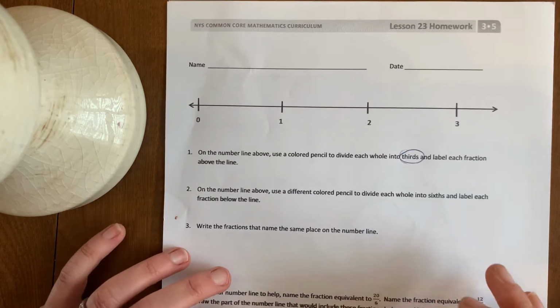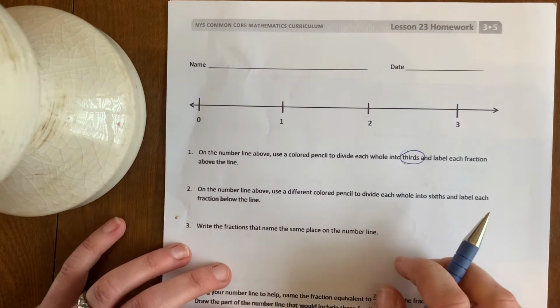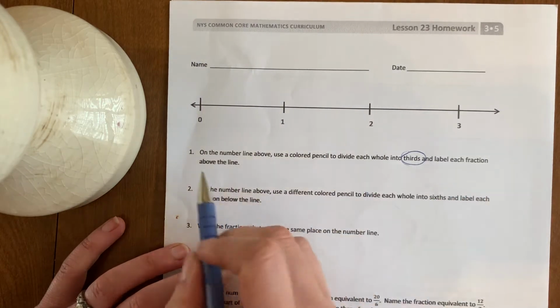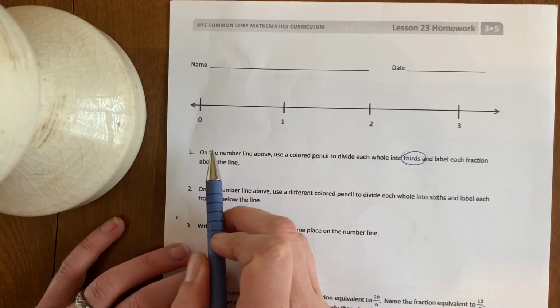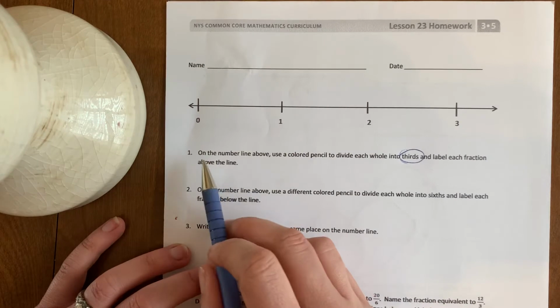Hi guys, I'm going to go over how to do lesson 23. So it says here, just a model of how to do this lesson.